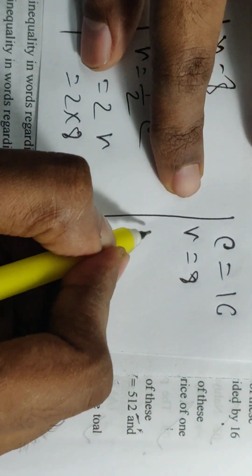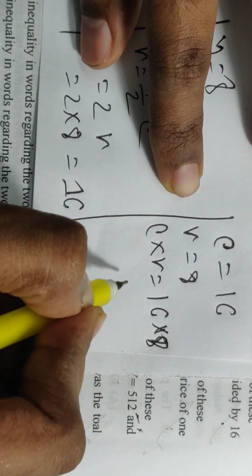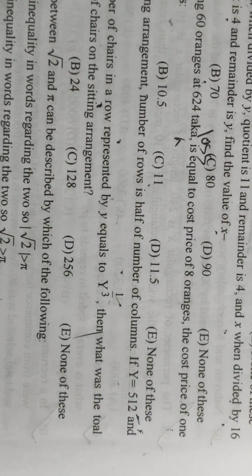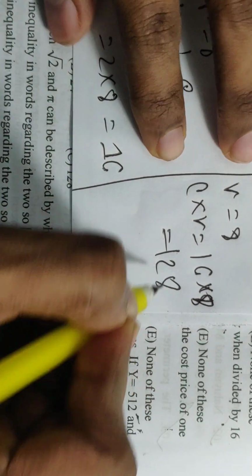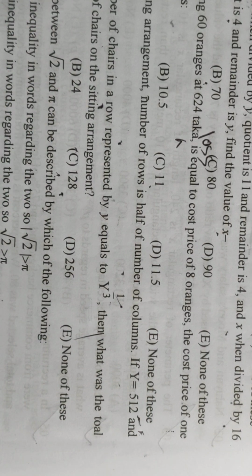So if you multiply column into row, 16 into 8, then we get 128. This is the answer, because in the seating arrangement this is 128.